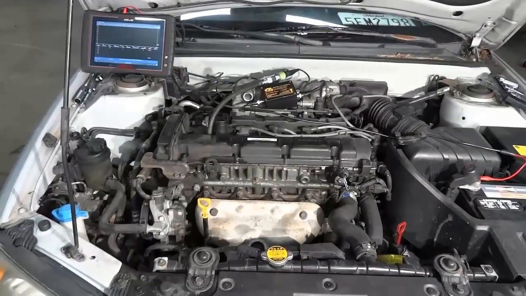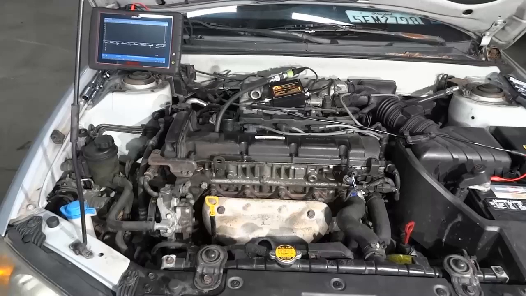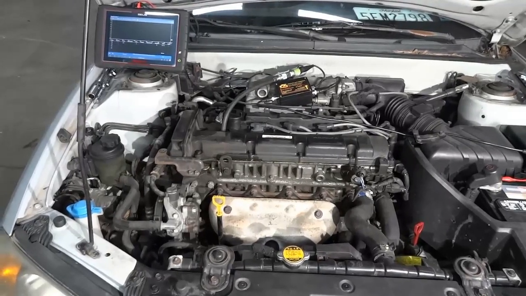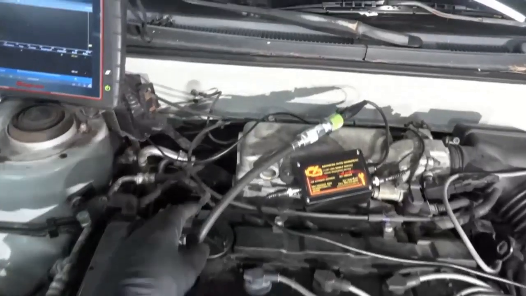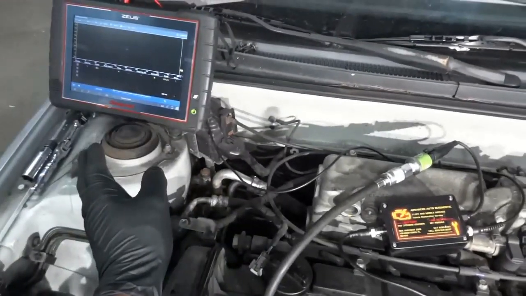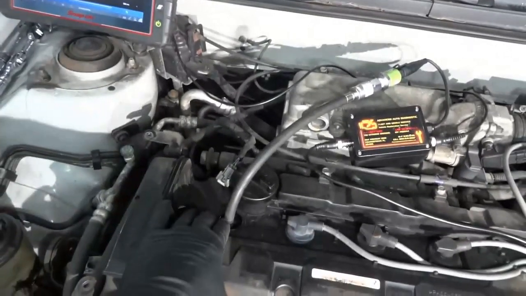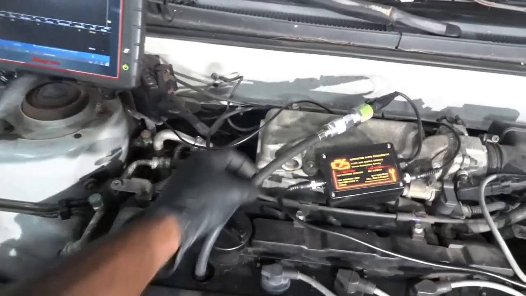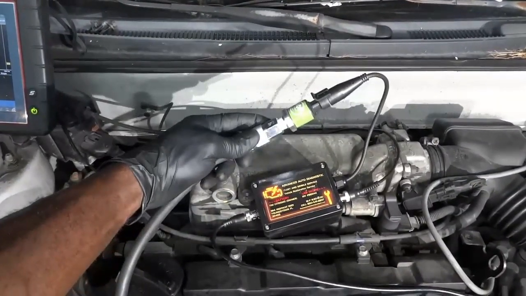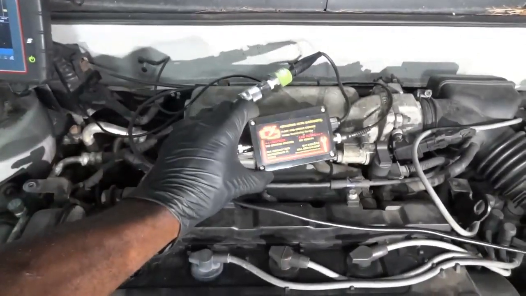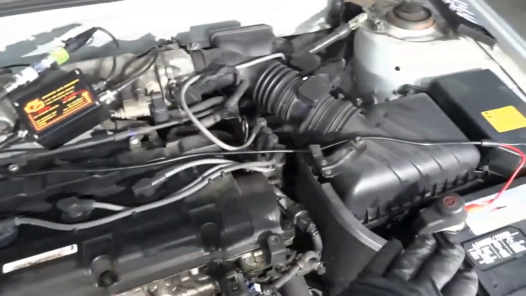Alright guys, we're going to use an in-cylinder pressure transducer to check for a restriction in the exhaust system. So I got my pressure transducer connected. My lab scope is connected and ready to go. I removed the spark plug. I installed the compression tube on the cylinder. My pressure transducer is connected. I got my 5-volt box connected to the battery.